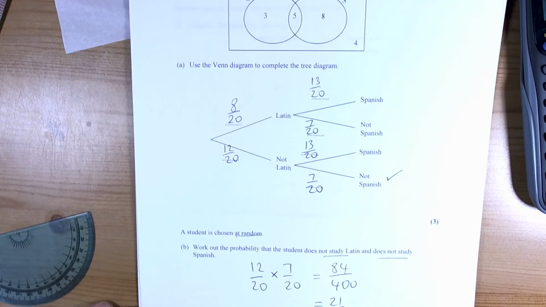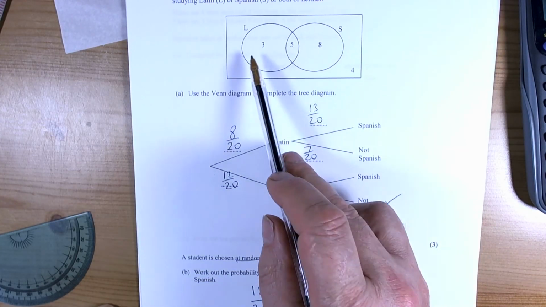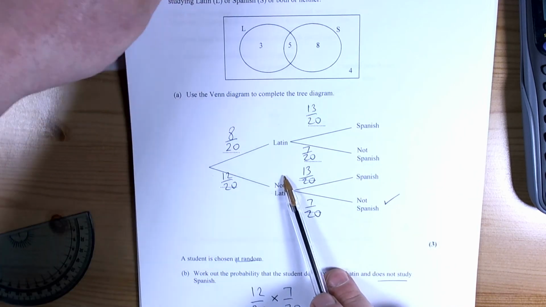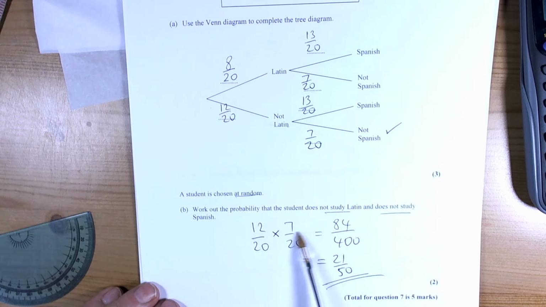Okay, so that was using a Venn diagram to fill in a tree diagram, and then once we got the tree diagram filled in, we were then able to work out the probability.